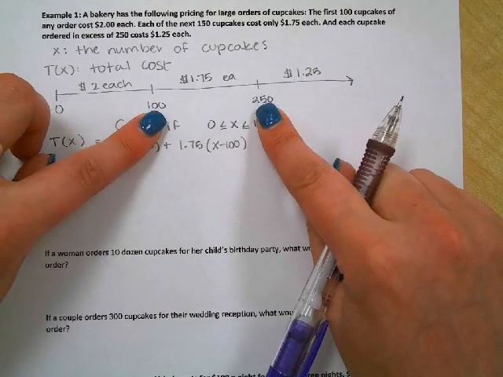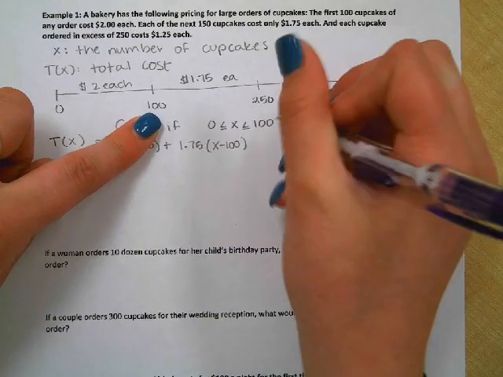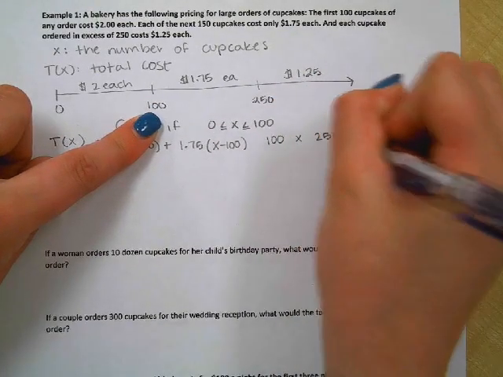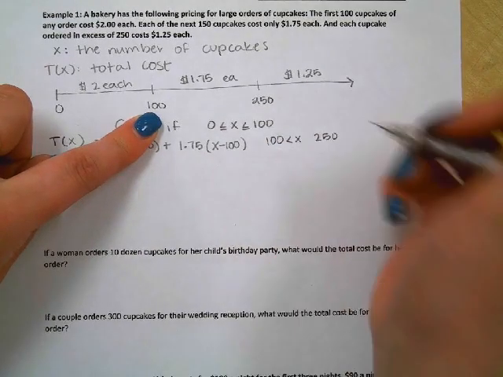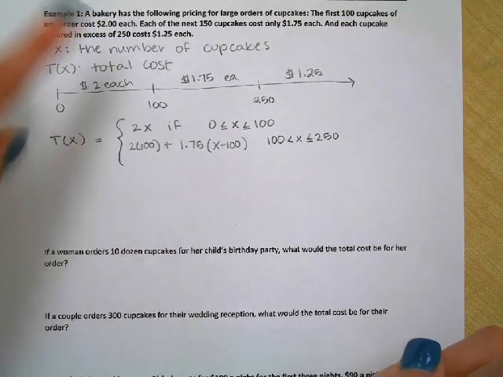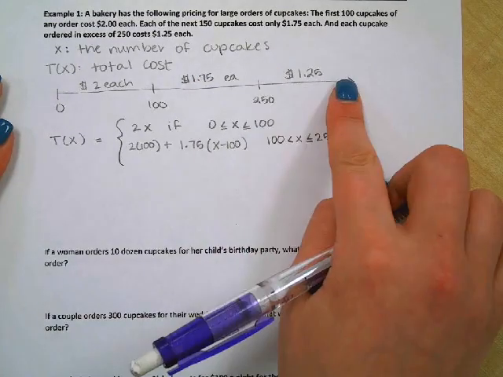Now this is between a cupcake number of 100 and 250. So if X is between 100 and 250, it's anything more than 100, like 101, and it could be less than or equal to 250. And then the third price would be for any of the cupcakes over 250.